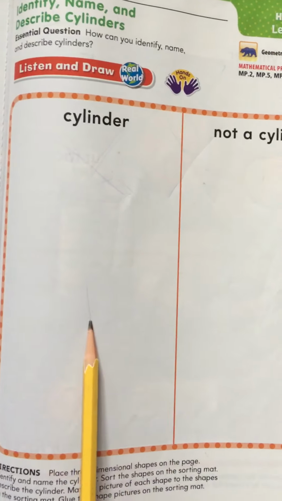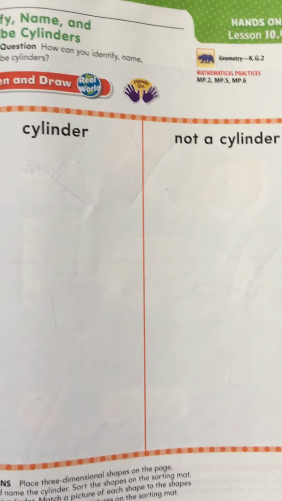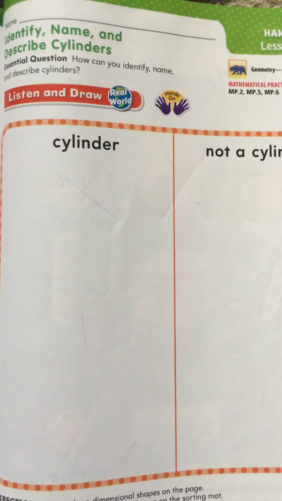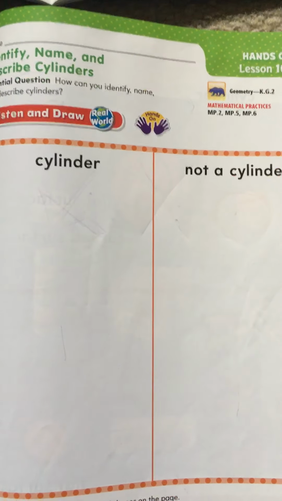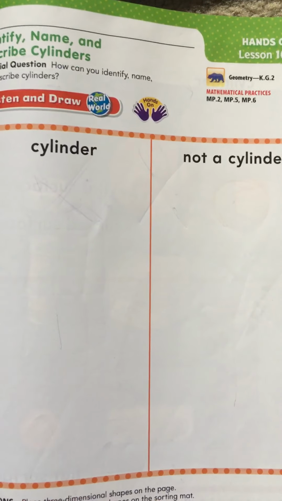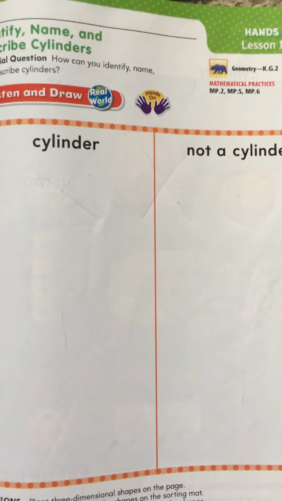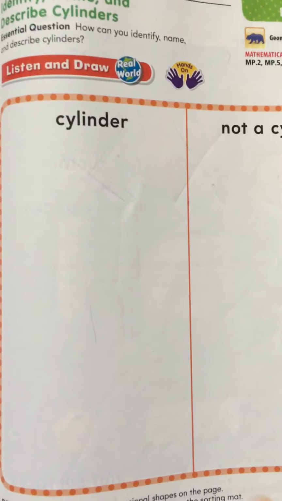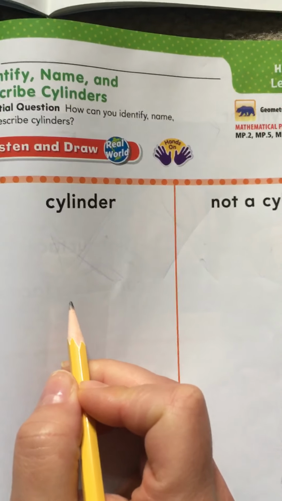What is a cylinder and not a cylinder? If you have shapes to cut at home and glue onto your mat, that's fine. If not, we're going to go ahead and draw our shapes just like we've done in the past. So today, a cylinder is like that can of corn or beans that you have in your pantry. So we're going to go ahead and draw a cylinder on this side.